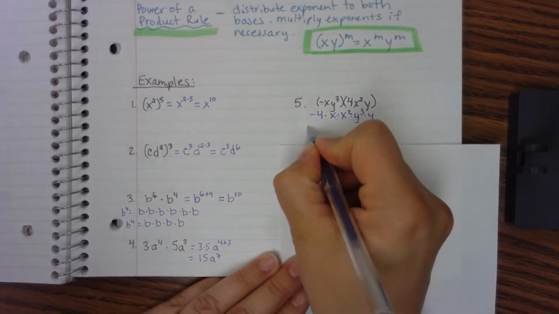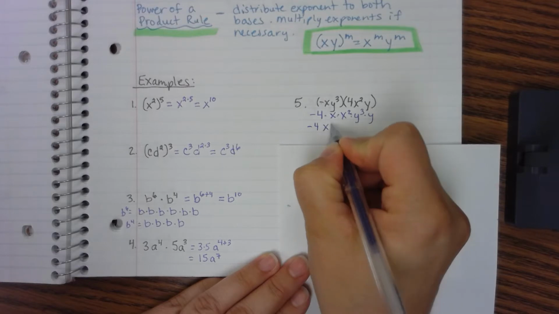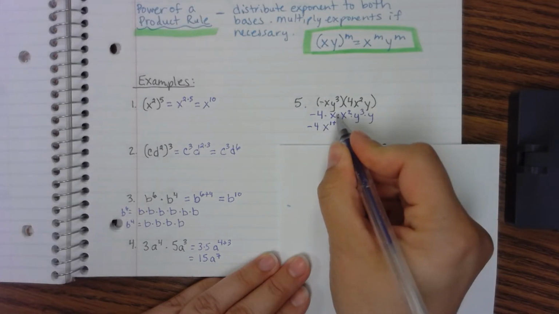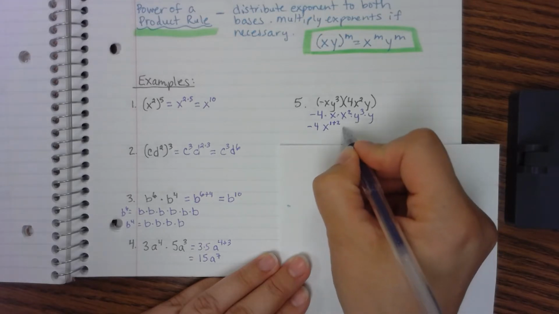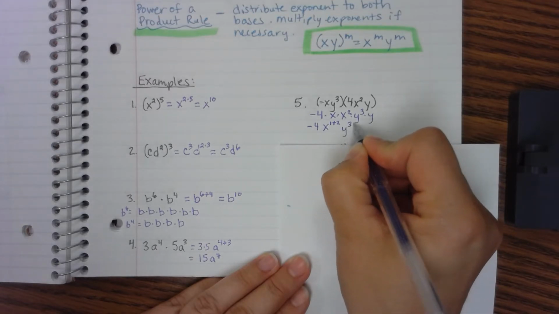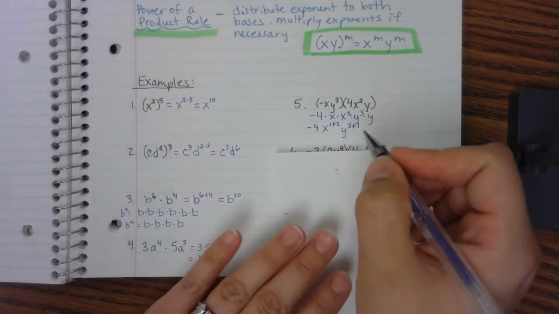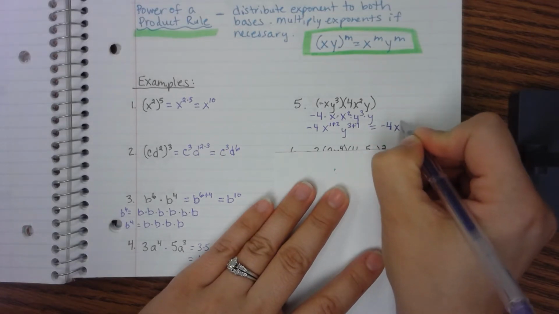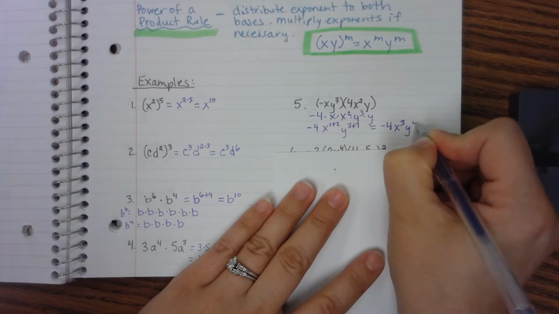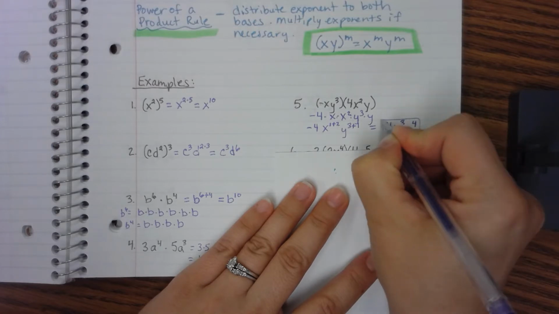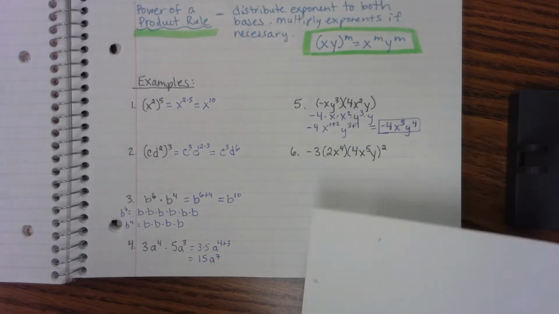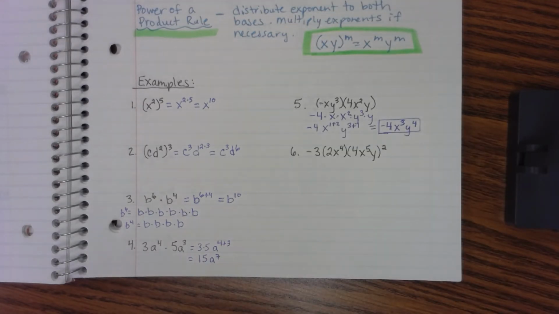So this is negative 4 x to the 1 plus 2. There's a 1 on this x. And then we have y to the 3rd plus 1. So altogether, we have negative 4 x cubed y to the 4th for that one. And then our last example today, I'm kind of putting everything together.